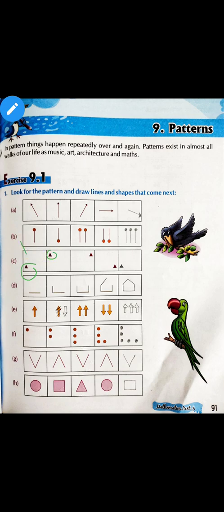Okay, and if you look at the third pattern, it moves from here to this part, right? See this spot, and then next it will go here, that is this one, and then next it will come here, that is this part, and then it will come back to the same position, right? So that is why I've drawn here.